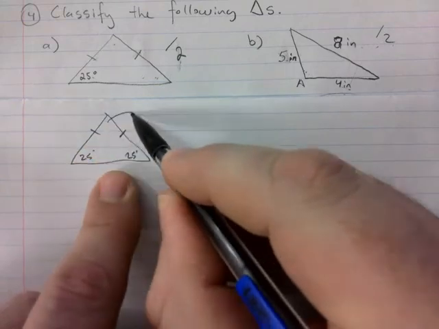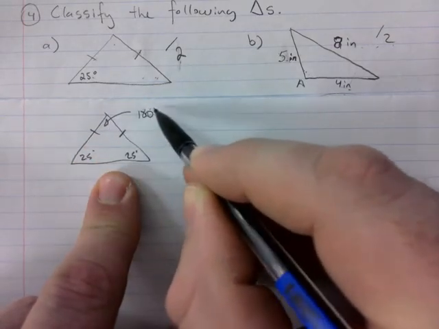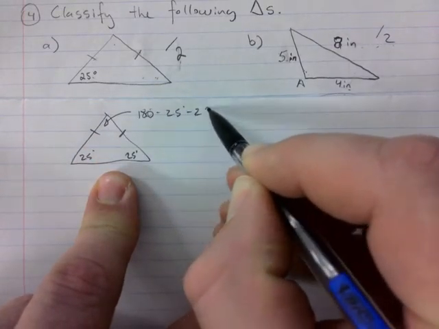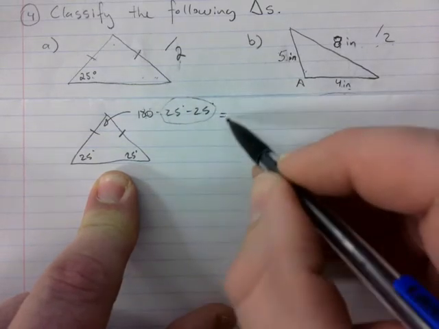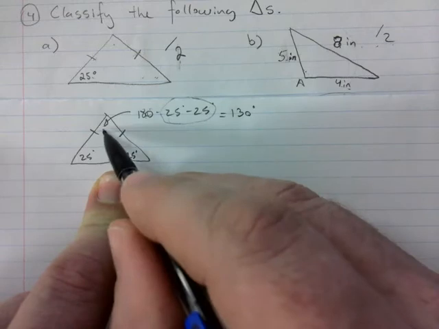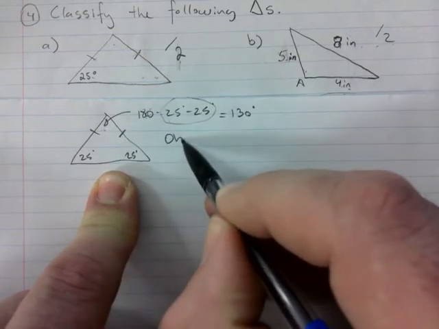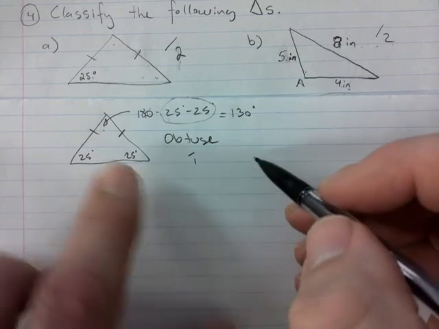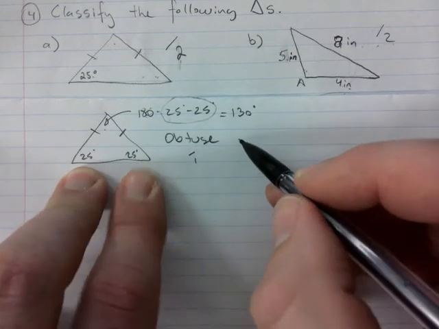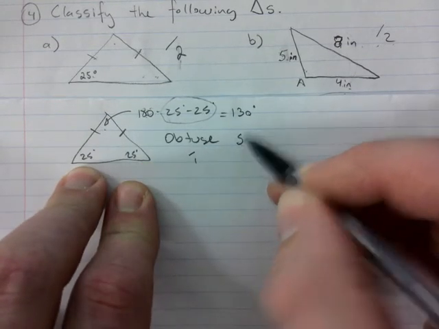So this angle right there is going to be 180 minus 25 minus 25. This adds up to 50, right? So 180 minus 50 gives you 130, which tells you this triangle is obtuse. You get a mark for that. And because two sides or two angles are the same, it's isosceles.